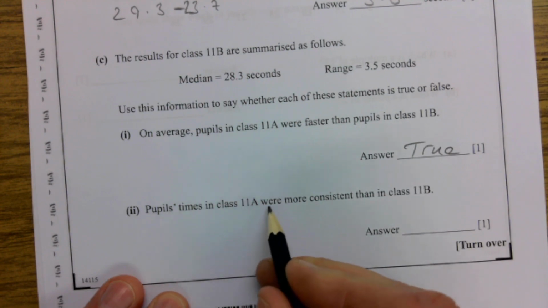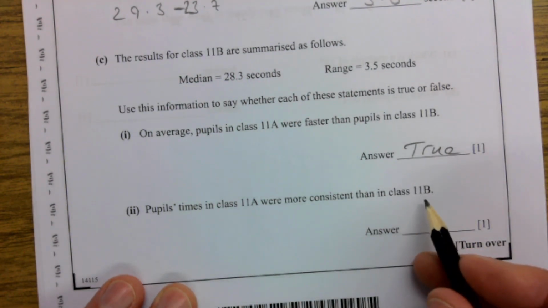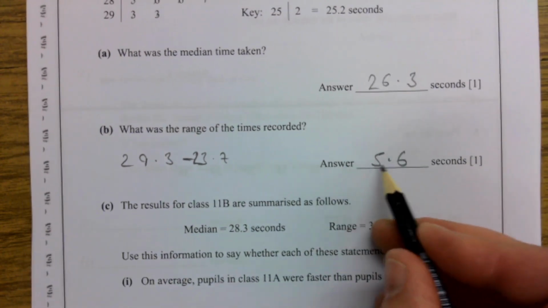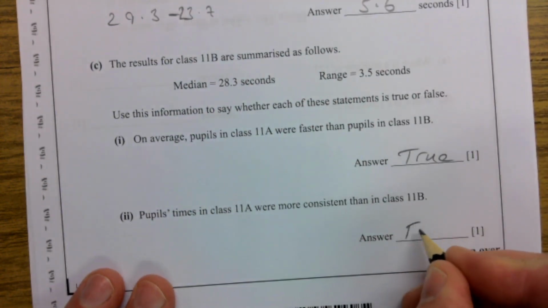Pupils' times in 11A were more consistent than 11B. Well, consistent means they're all kind of close to each other, and that's what the range tells us. So the range here is 3.5, and the range here is 5.6. So these ones are actually more consistent. So that one then is false.